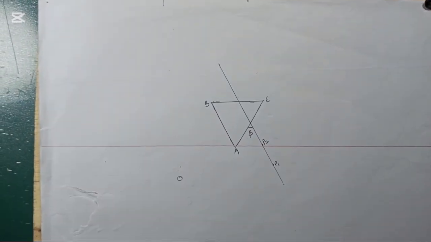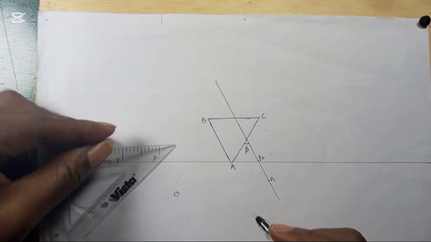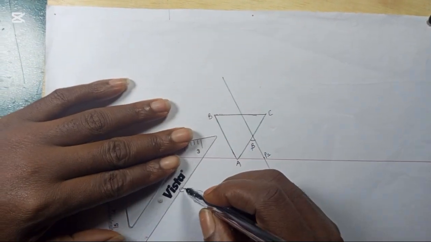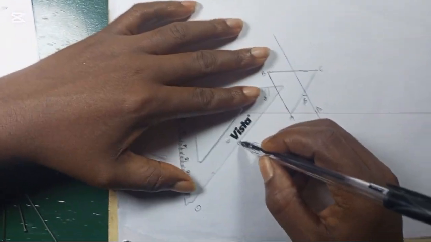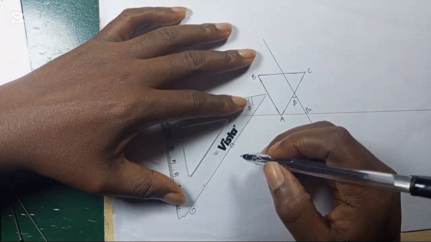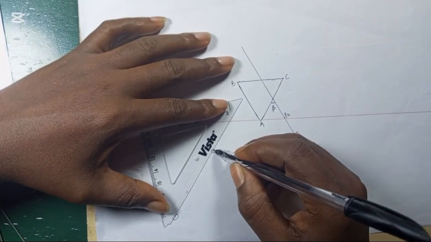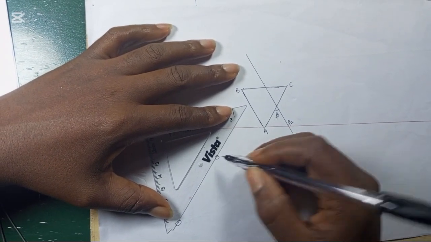So what you are going to do is extend the line, P1, P3, and P4. Extend P3 and P4. You can see it now. So let's go.